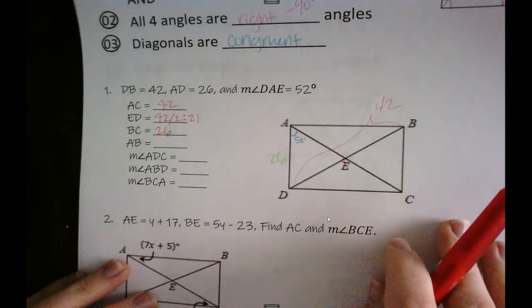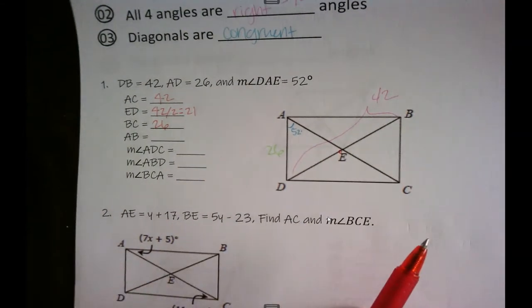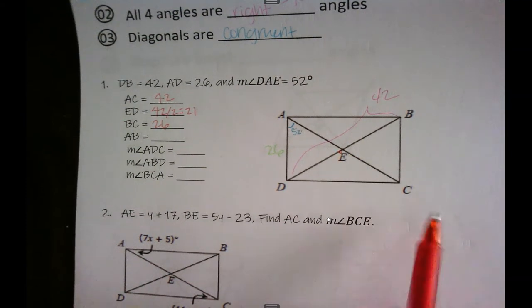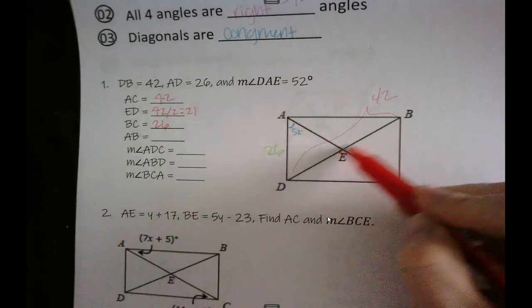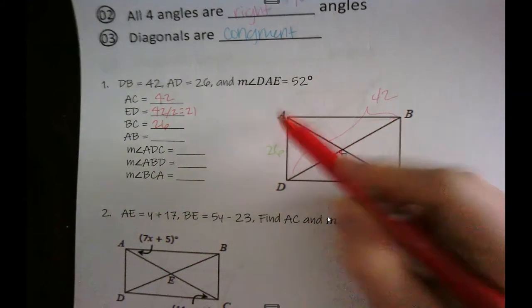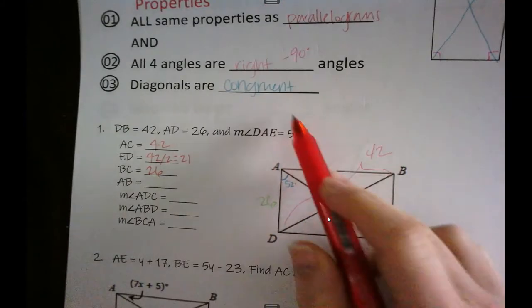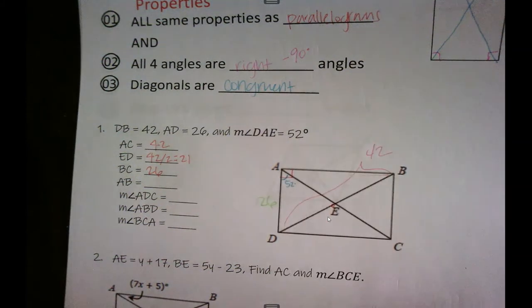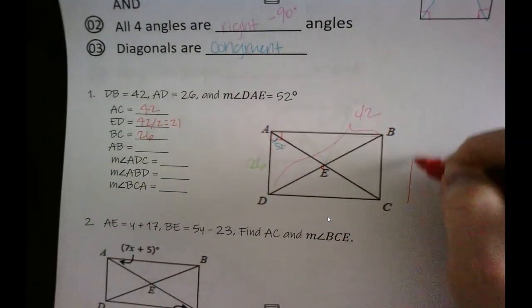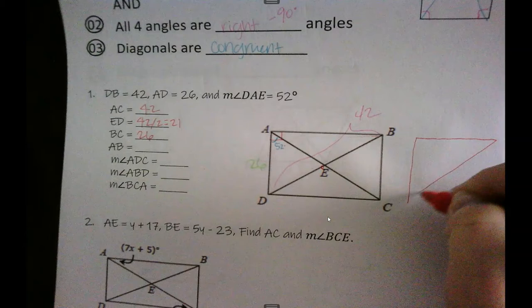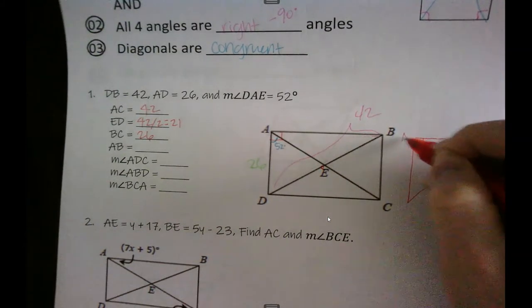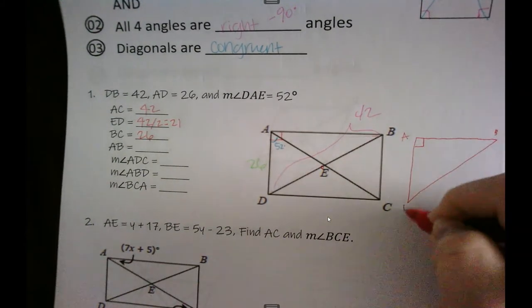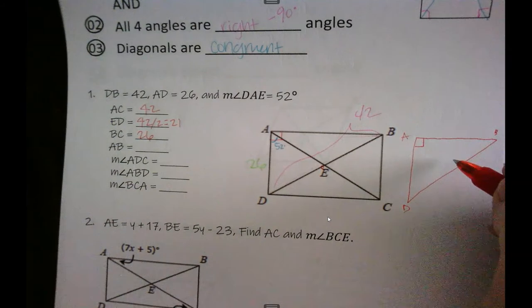Okay, this is the tricky one that we're going to throw at you sometimes. So look what this right here makes. Remember, we said that in our rectangle, this angle right here is 90 degrees. So if I pull that out, this is A, this is B, and this is D. That's a right triangle, right?